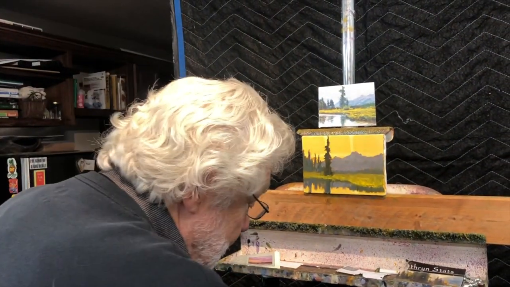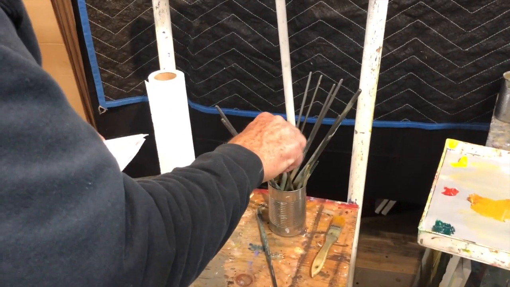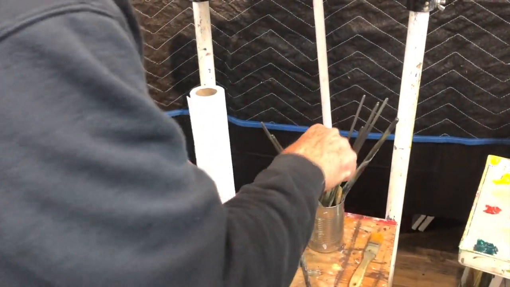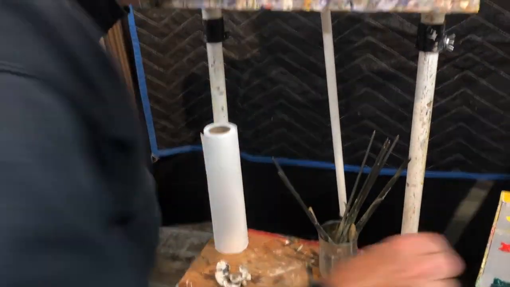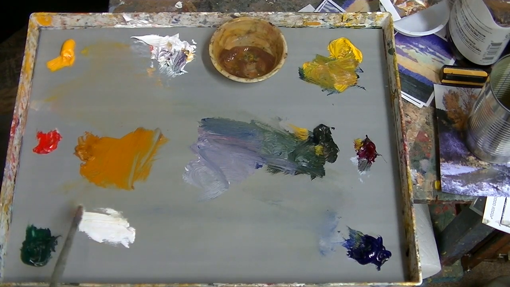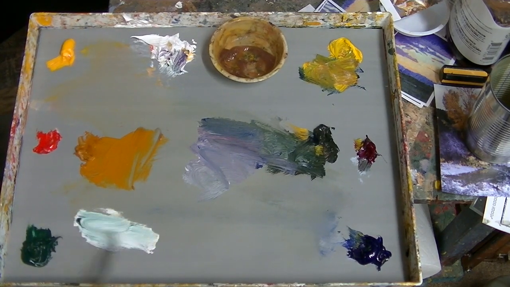So now I'm going to clean my brush out. Now I have to have a really, really clean brush, and I'm going to do a little different sky. The sky in this thing is pretty stormy. I may have a cloud in the sky, but I'm going to do a pretty traditional sky.